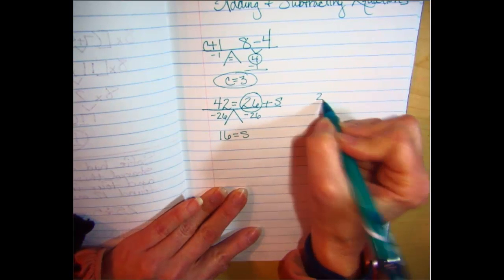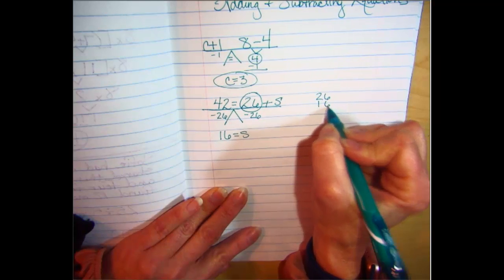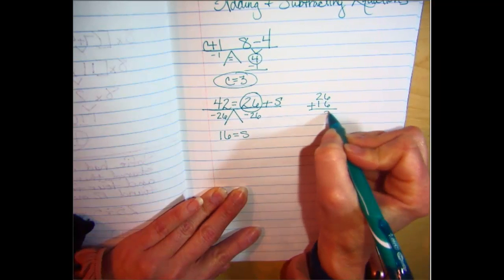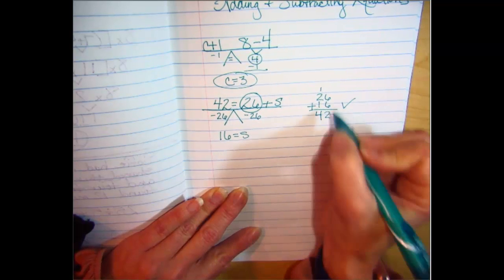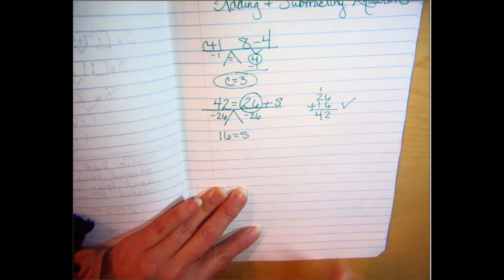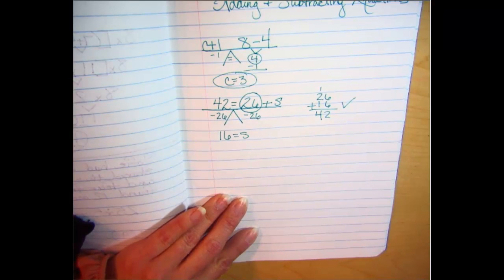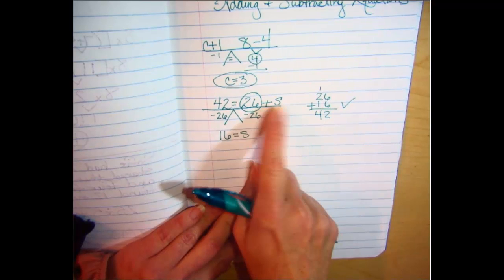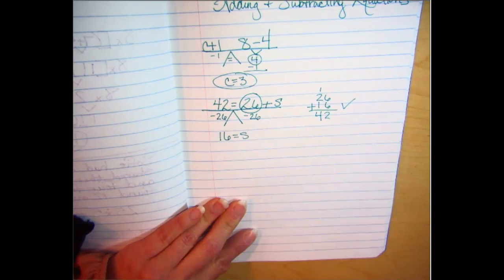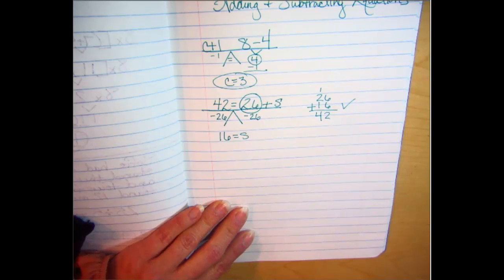I can check that by adding 26 plus 16 together. 6 plus 6 is 12, 2, 3, 4. I just checked that 26 plus 16 is 42, so I know my answer is correct. Take 2 seconds and check your work on these, okay? All you have to do is plug in whatever you think the variable is into the original equation, and you can tell if you've made a mistake really fast. And most of the time, these are pretty easy addition subtraction problems. Give me a thumbs up if you're good on this.